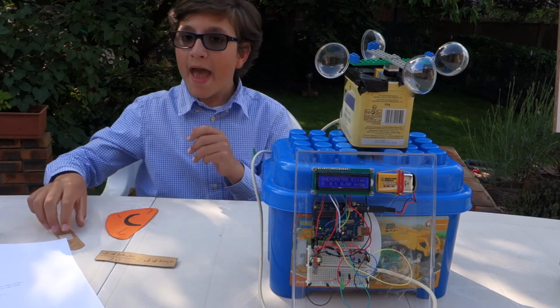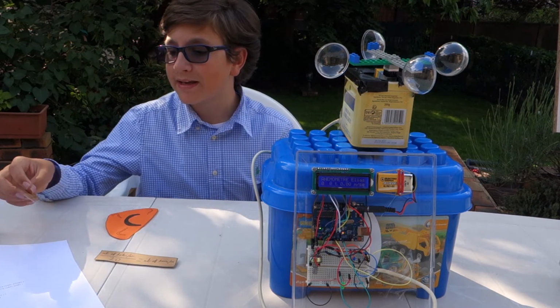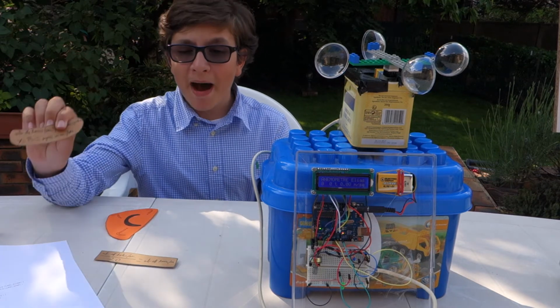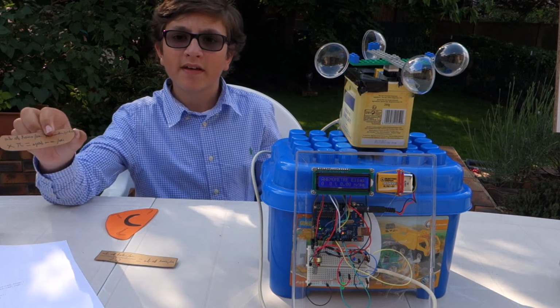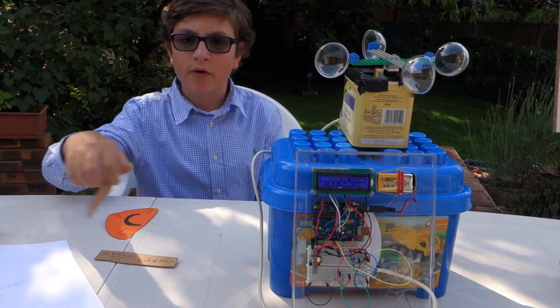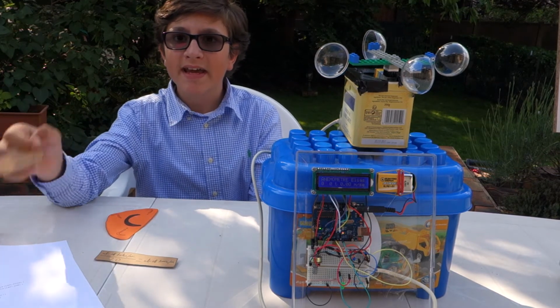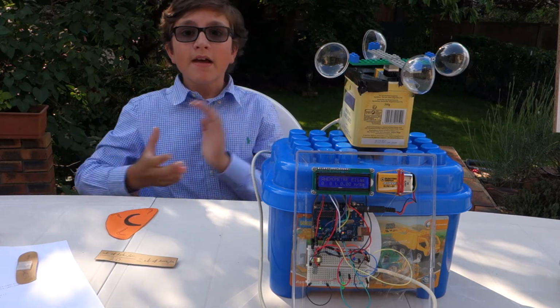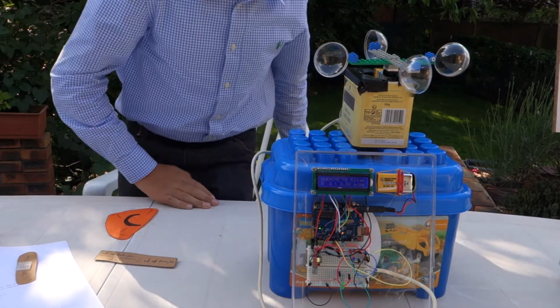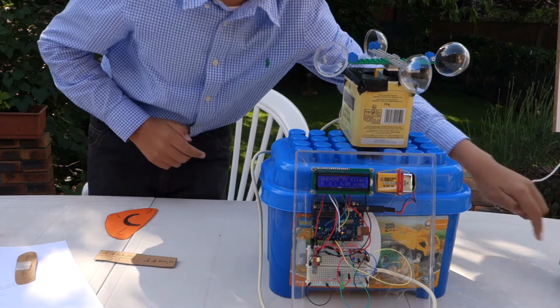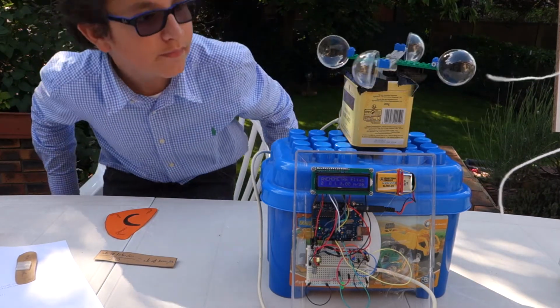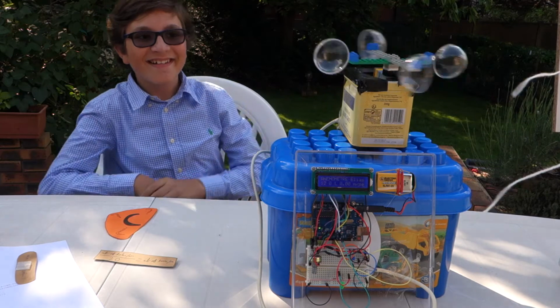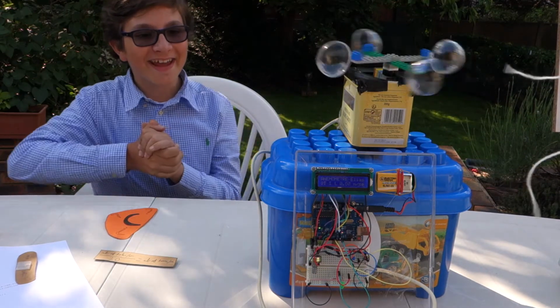And then we have to multiply this number by pi, which is 3.14, a number to calculate the perimeter of a circle, and the diameter to have the real speed of the wind in meters per second. So now that you're ready, why don't we try it? Just try it here with the fan. And it's working!